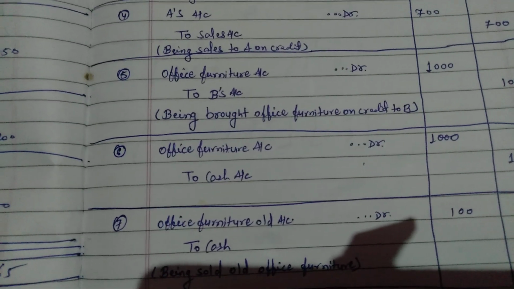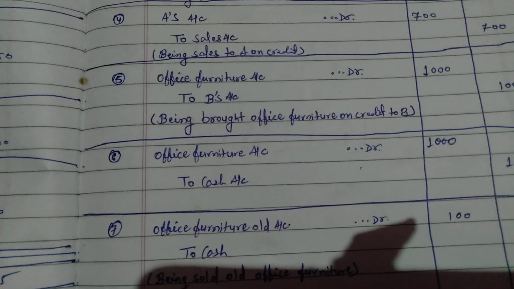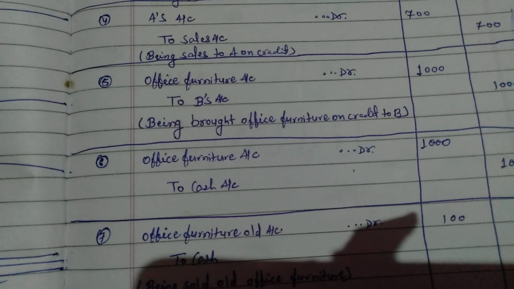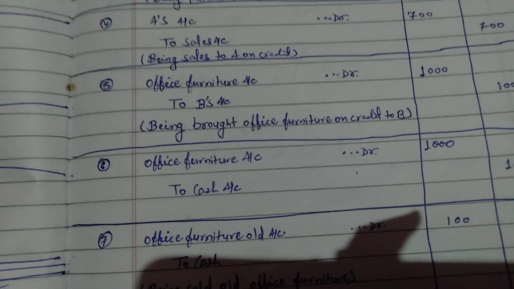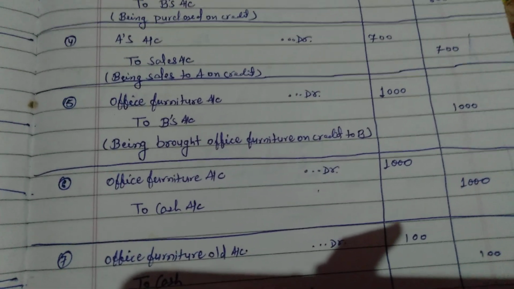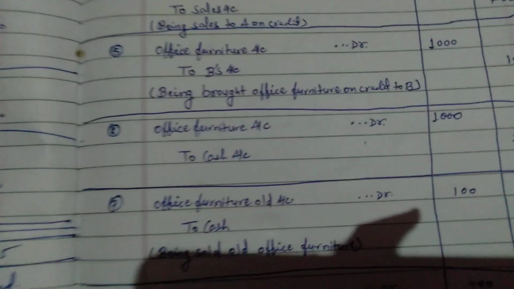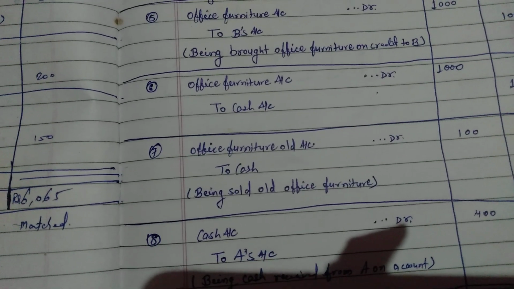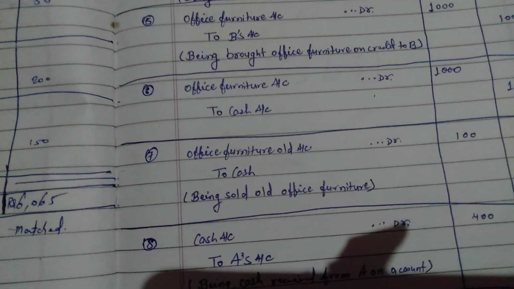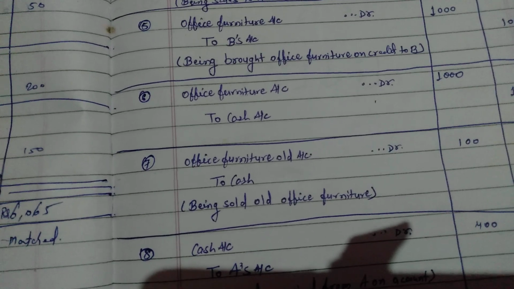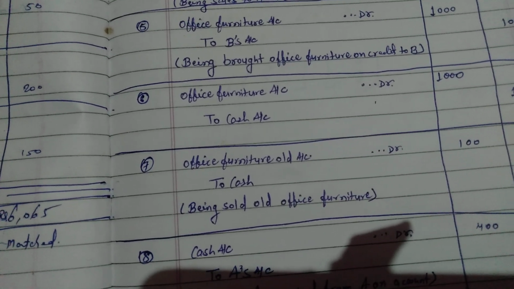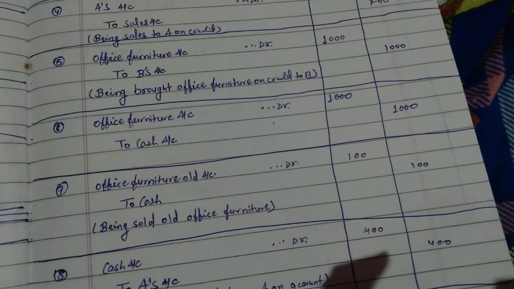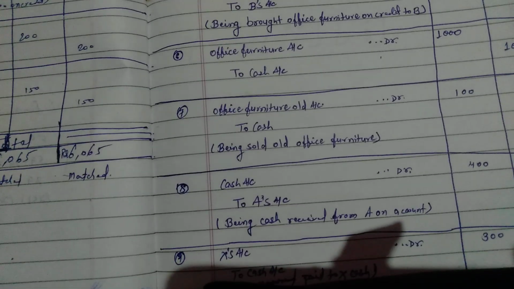Then another transaction is office furniture account debit to cash account, because office furniture is coming into my business and cash is going out of my business. So it is 1000 rupees. Then old office furniture is debit to cash account, because old office furniture is coming in and cash is going out. So it is 100 rupees.